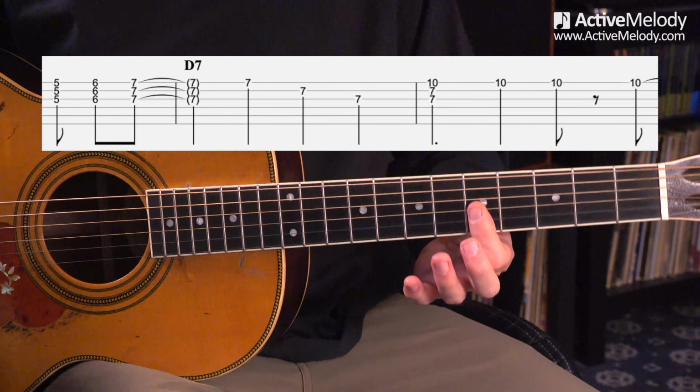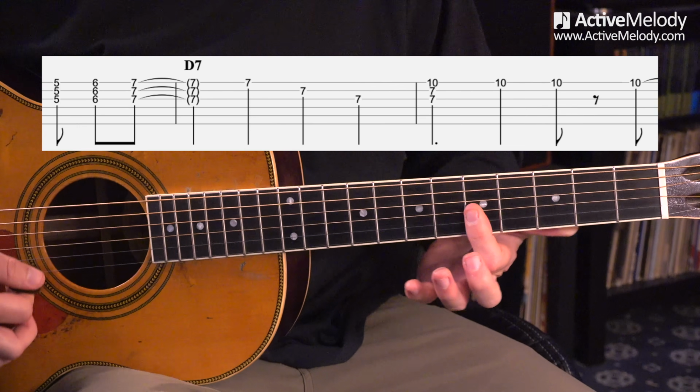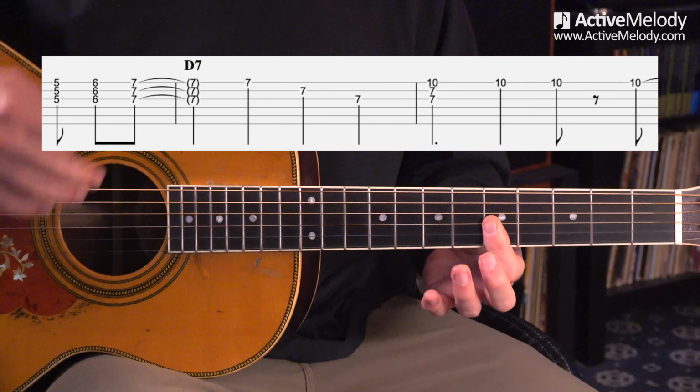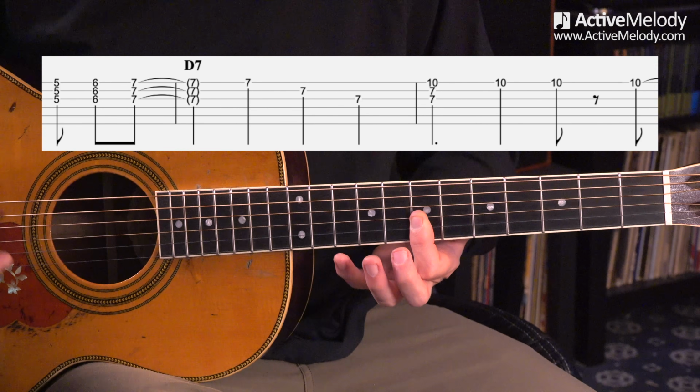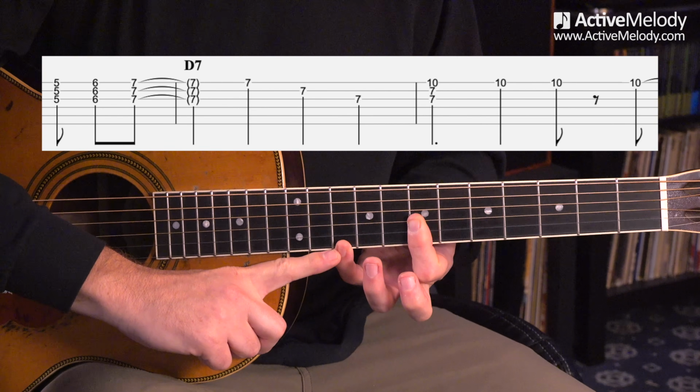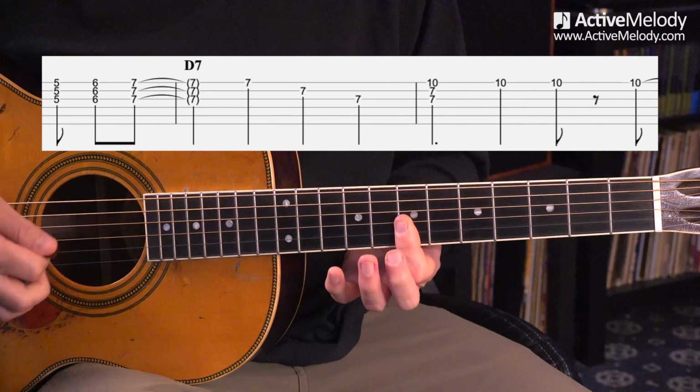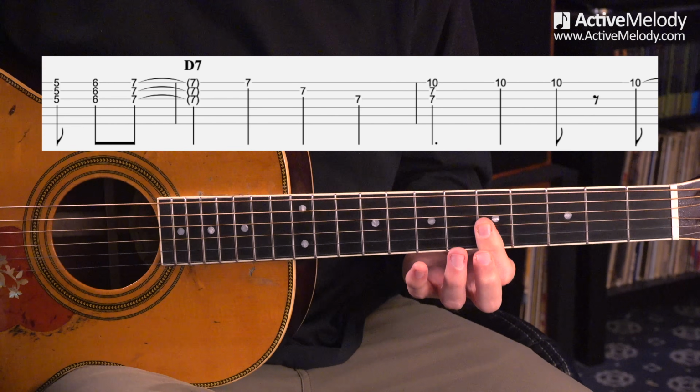So I remember the last thing I played for the A minor chord was this A minor triad, and then when the song goes to the D, I just walked it up 2 frets and played a D6. I came up here and hit the D note with my pinky, and then walked it down to the D9.